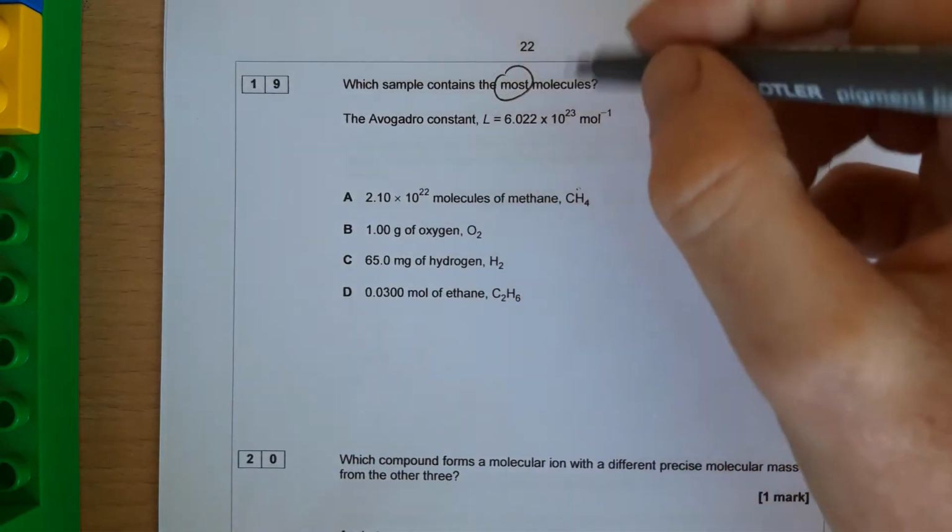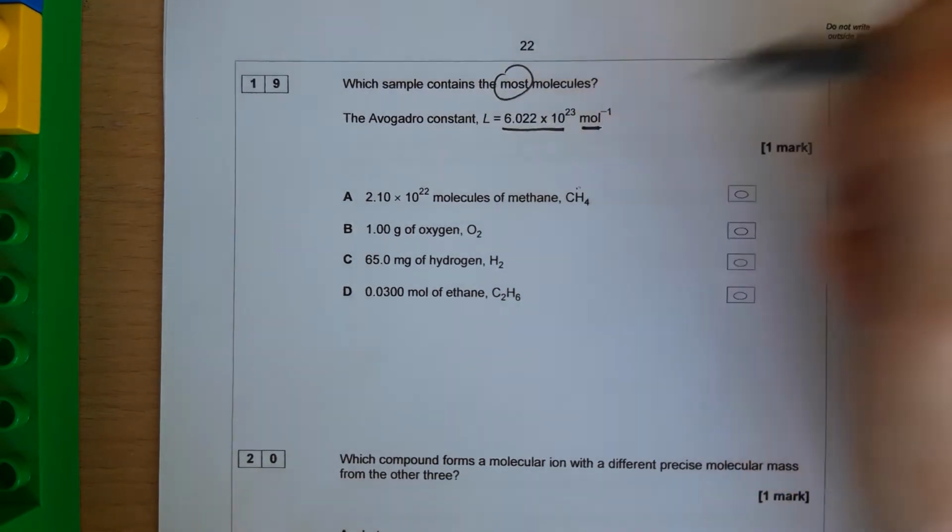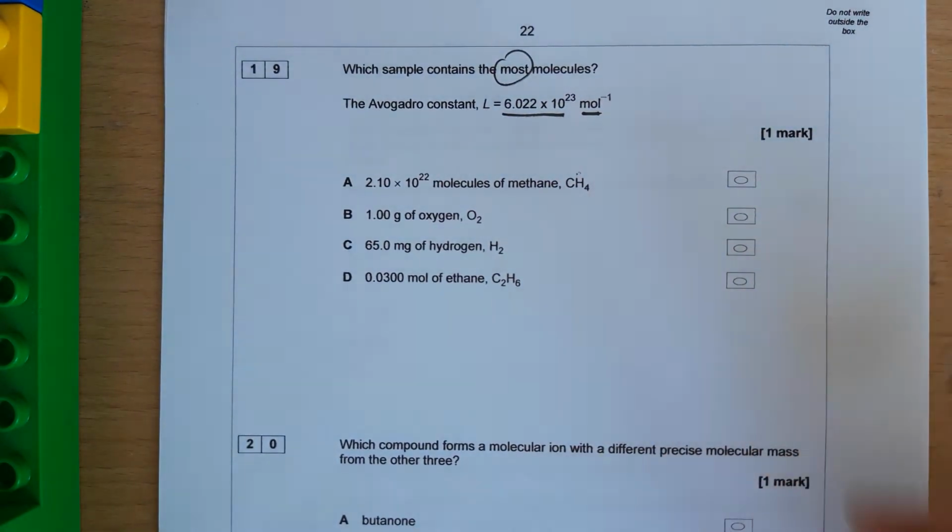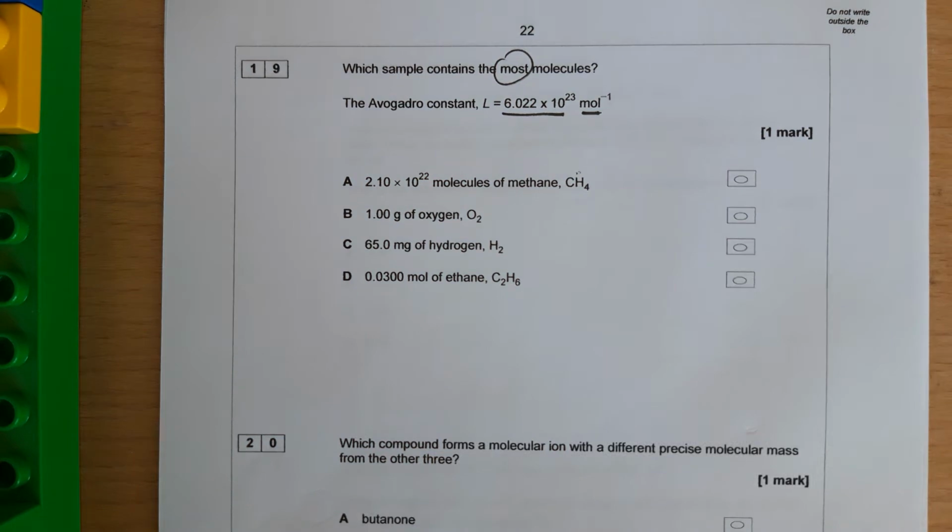Which sample contains the most molecules? Alright, so this is the number of particles in a mole of a substance. It's Avogadro's number. Pause.